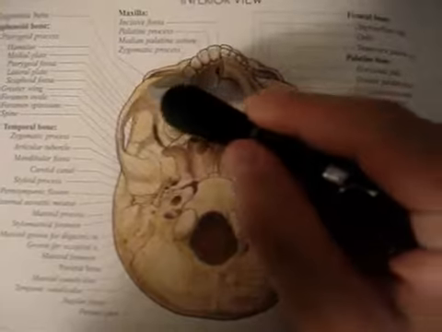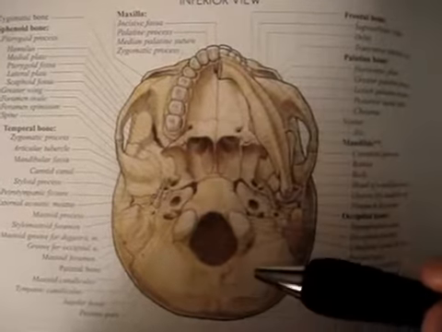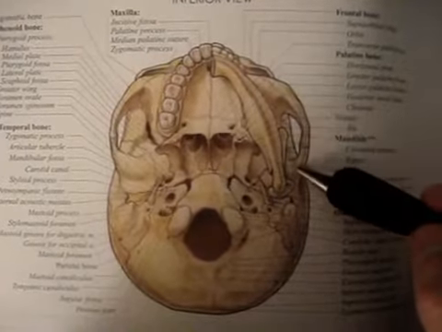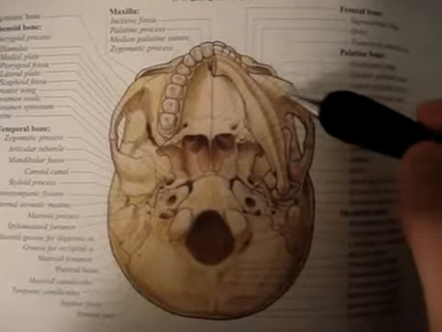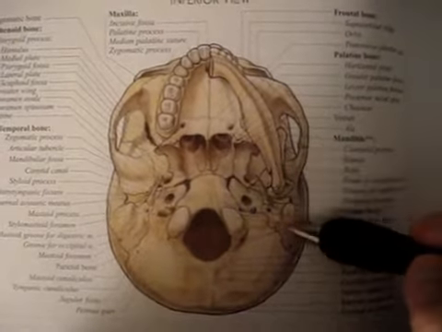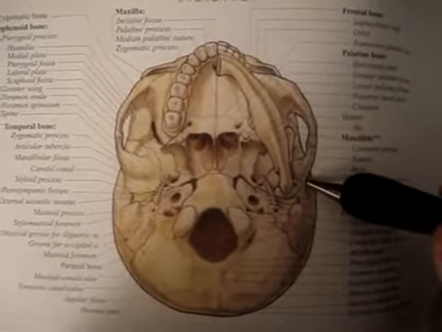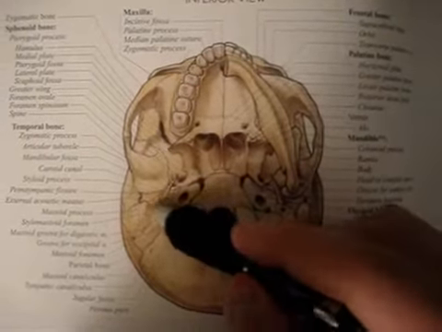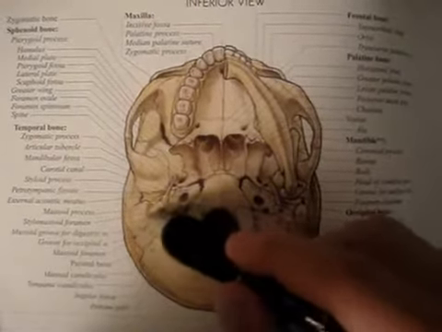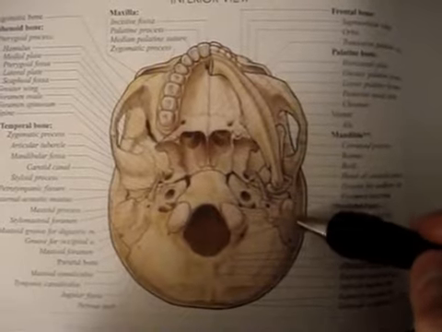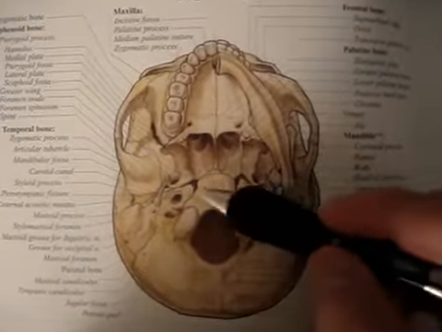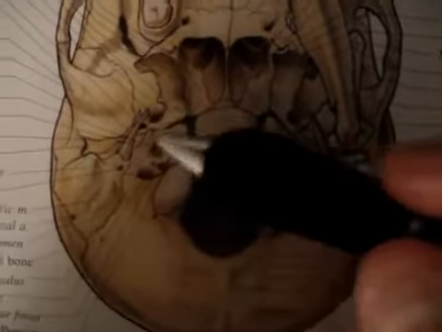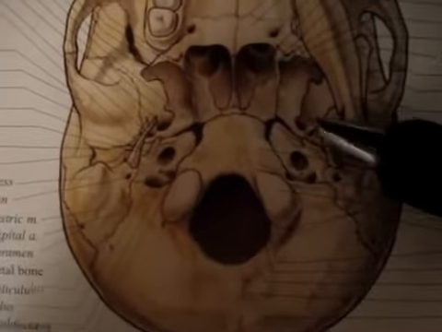And here you can clearly see the zygomatic arch. This is the zygomatic bone, then the arch. This is the temporal region. So let's find the mastoid bone here. The mastoid bone is this structure here, and here it is on this side. There, sticking up, are the styloid processes, here and here.